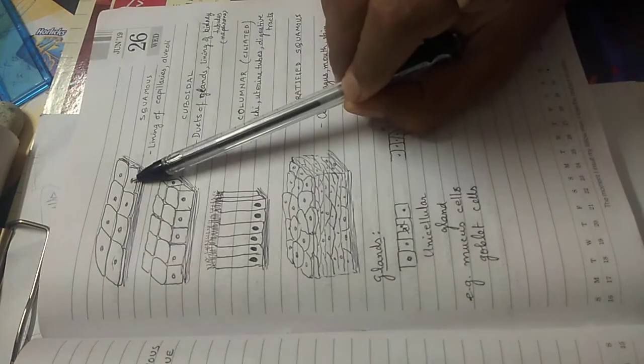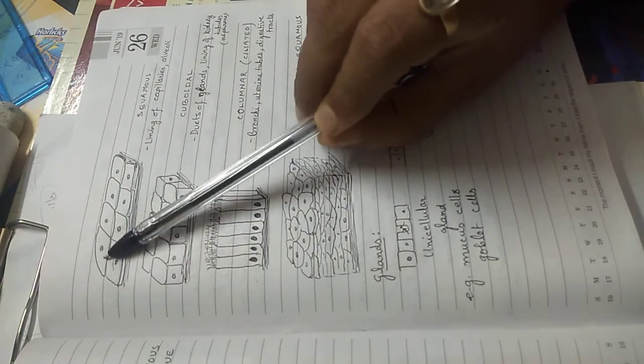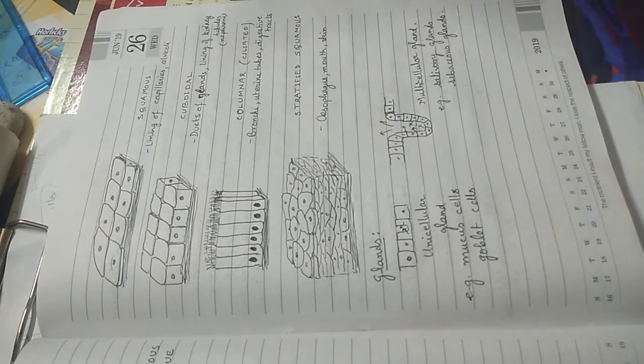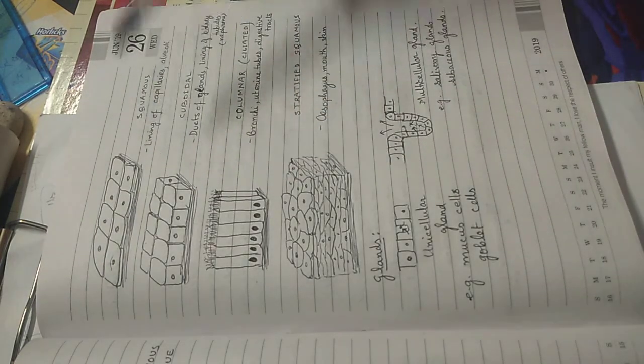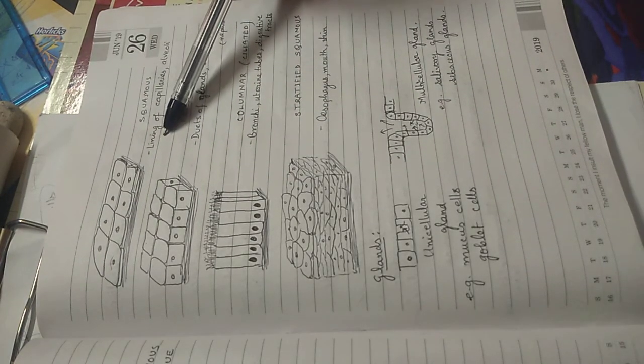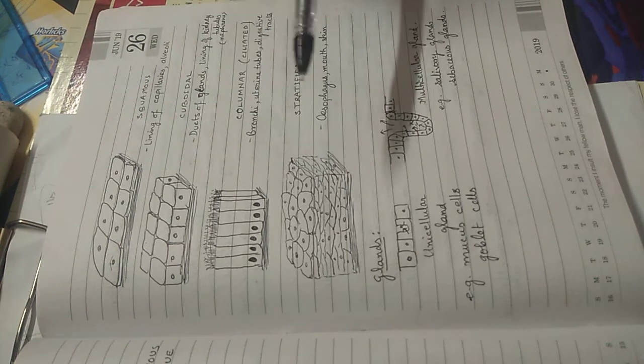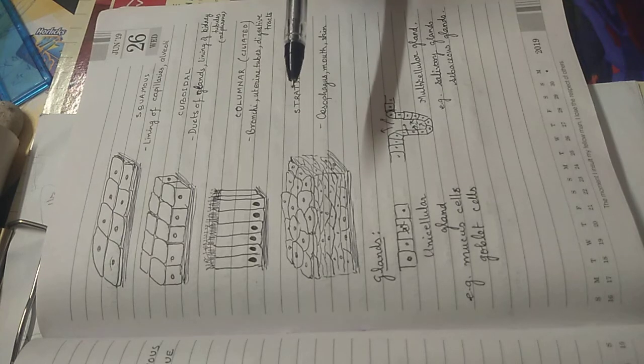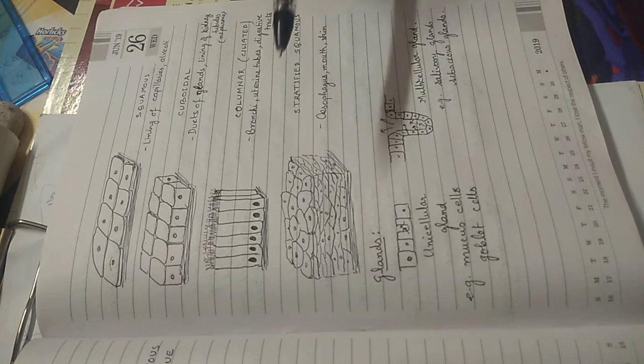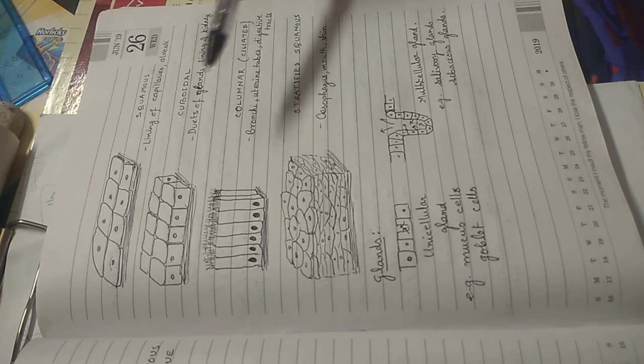These are flat cells, and only the central part has a swelling because of the presence of the nucleus. Where are they found? They are found in those parts of your body where exchange of substances needs to take place. Exchange of substances takes place in the alveoli, the air spaces in your lungs, and in the blood capillaries. So the lining of blood capillaries and alveoli has squamous epithelium.